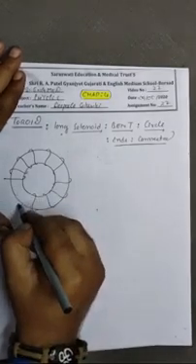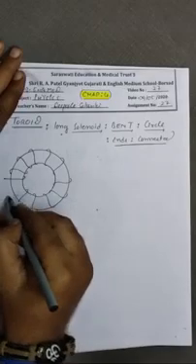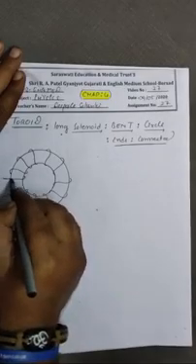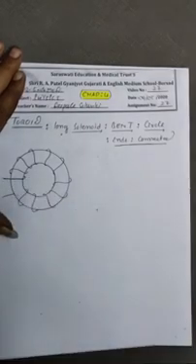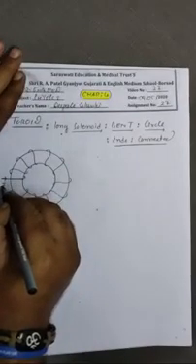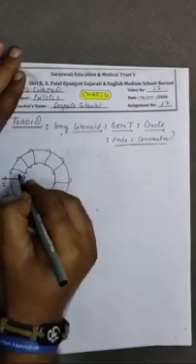Got it? So a toroid is nothing but a long solenoid which is bent in the form of a tube. Electric current is going inside, that is I, and here coming out.